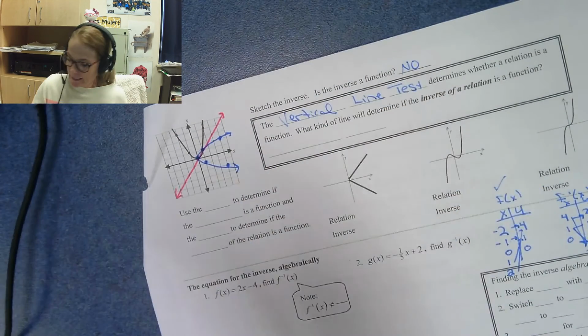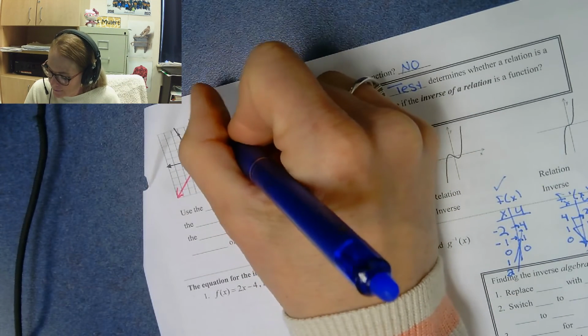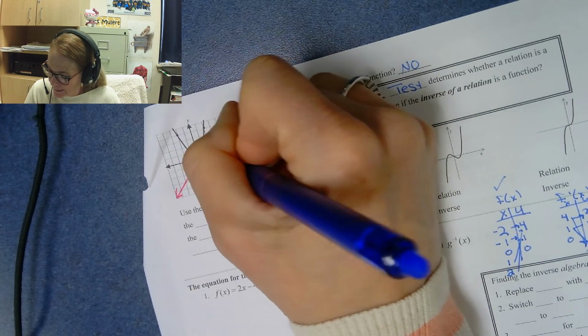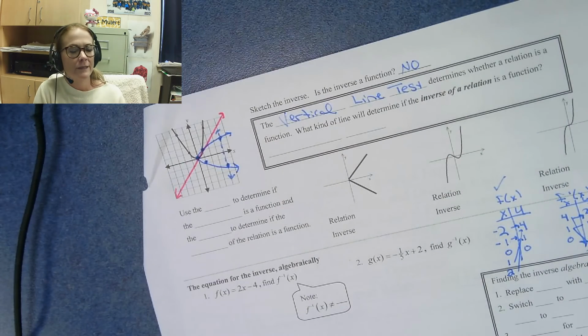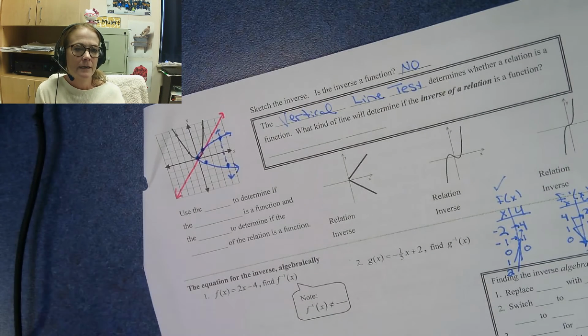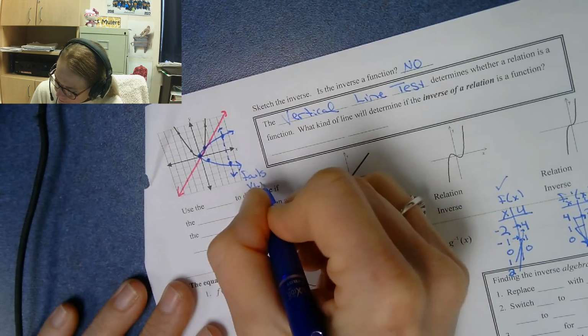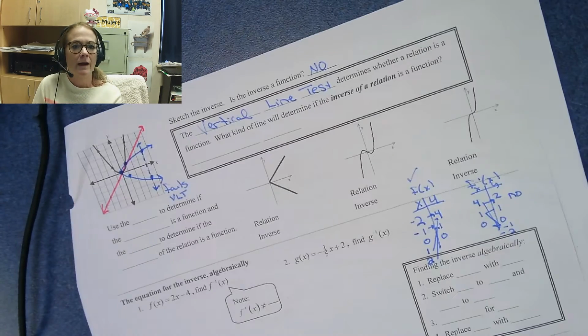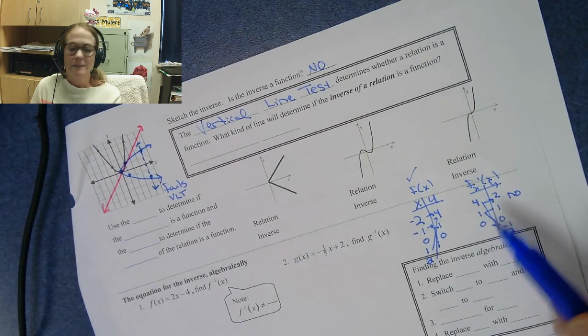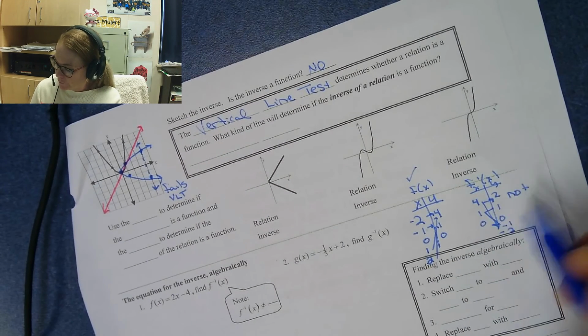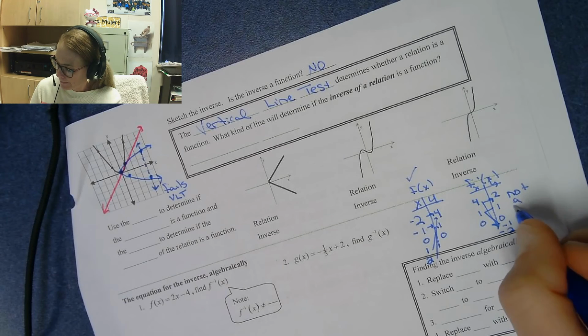So notice if right here, if I draw this dashed vertical line, I touch the graph in 2 points there. I touch the graph in 2 points, and that's not allowed, okay? You can't have two y values for the same x. So this right here fails the VLT, because I could draw a vertical line that goes through the graph. So that means this was not a function. It failed the vertical line test, and you can see the divergence right there.